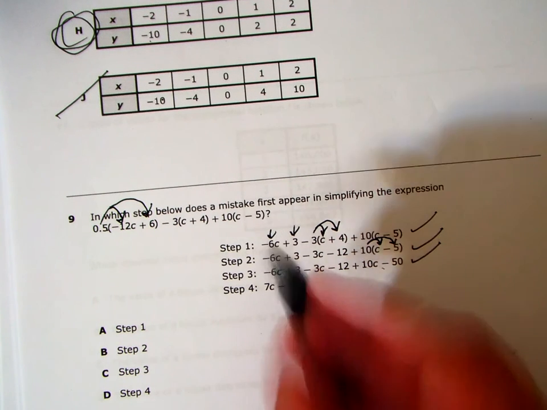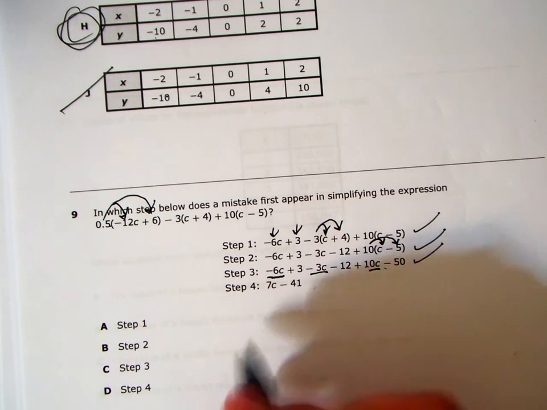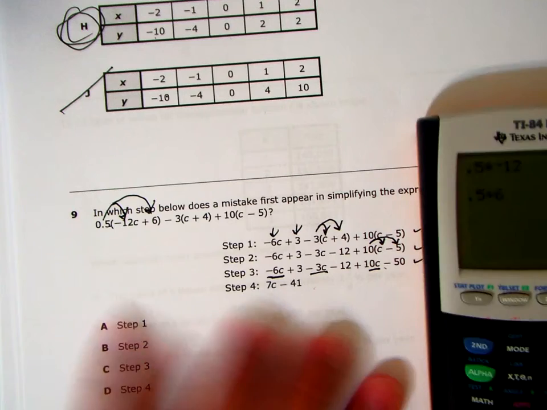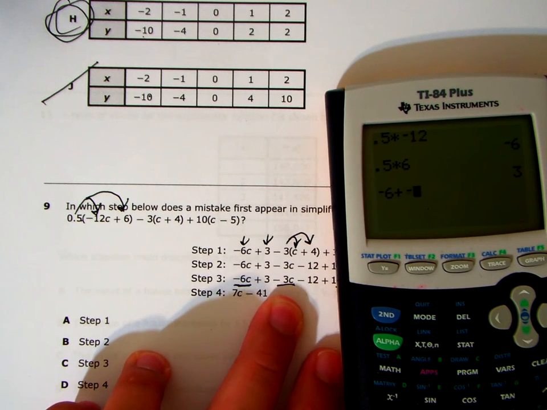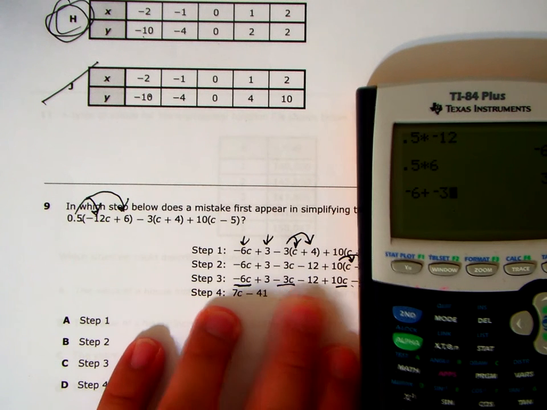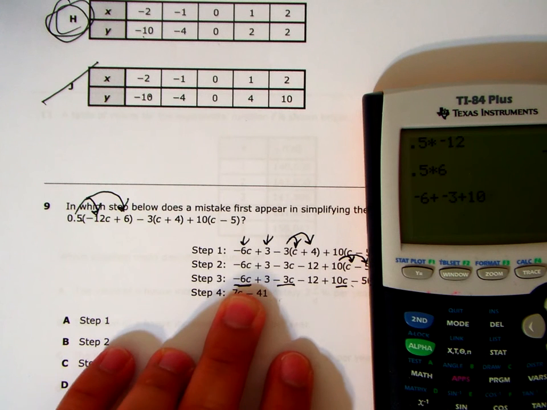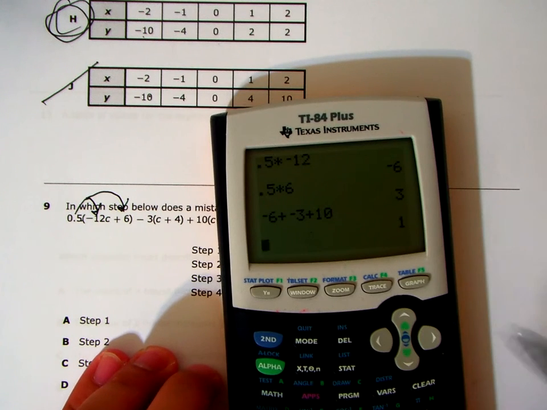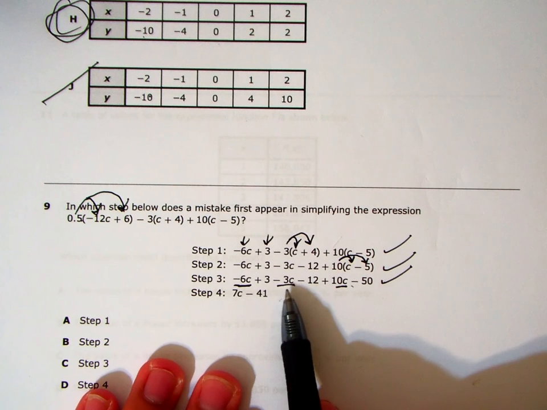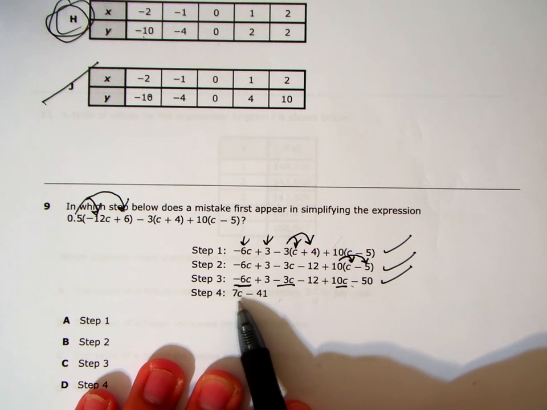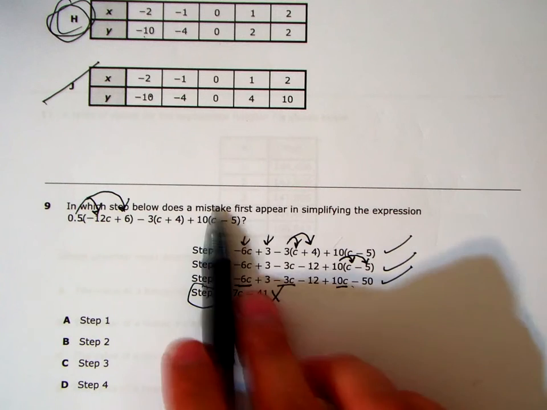So now we're gonna combine our letters, and then we're gonna combine our numbers. So first, when we combine our letters, we got negative 6c. So I'm gonna put negative 6 plus a negative 3, and then I'm going to put a positive 10c. I'm just going to add the numbers. What is that? You got a 1. When you combine this negative 6, this negative 3, and this 10, you got a 1c. Is that a 1c? No. So it cannot be. So you mess up on step 4. They want to see where the mistake appears.